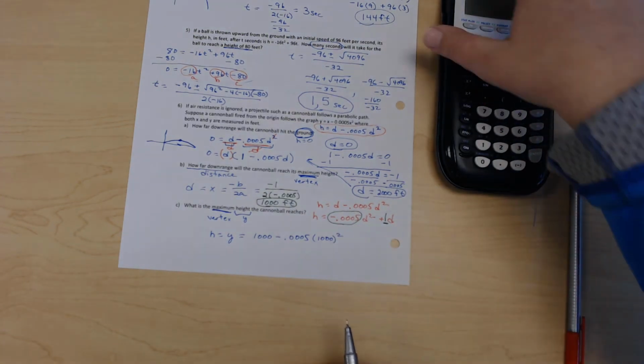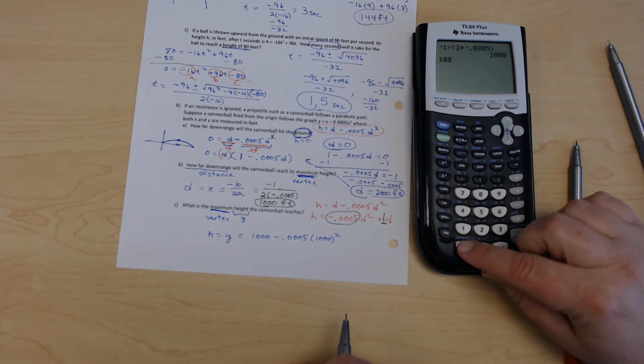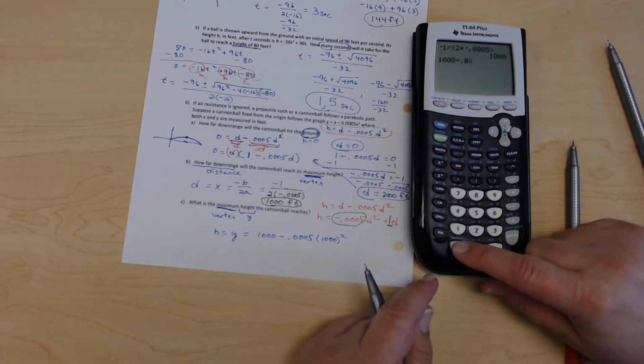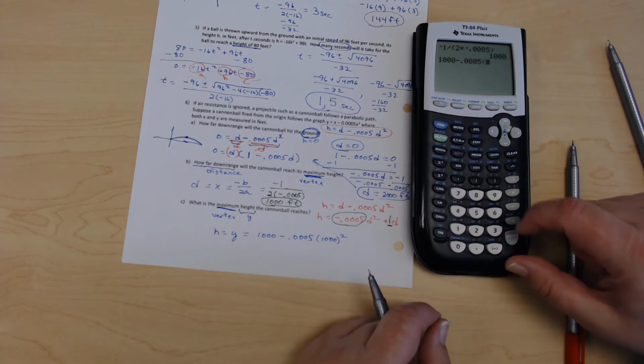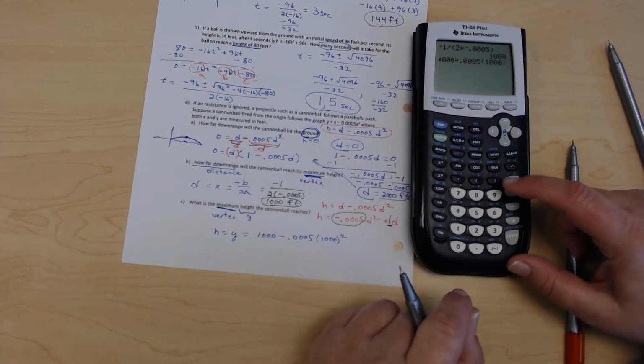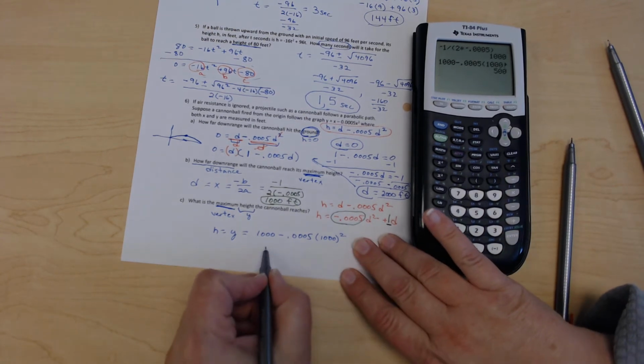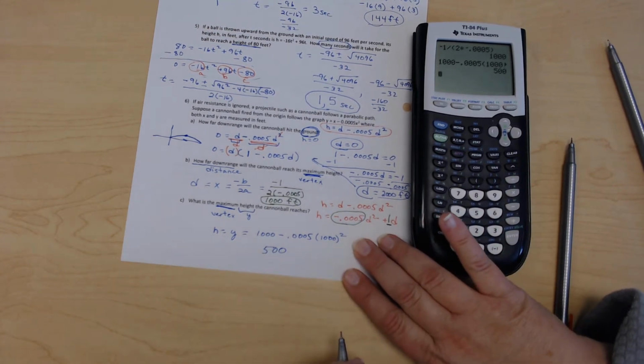That gets a little messy, so let's just plug it in. 1,000 minus 0.0005 times 1,000 squared. And that actually gives me an answer of 500.